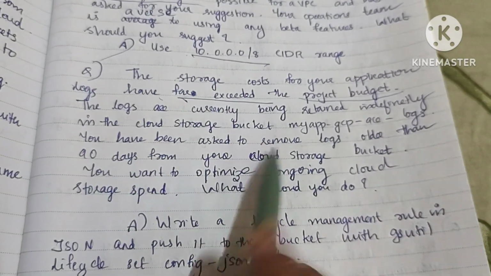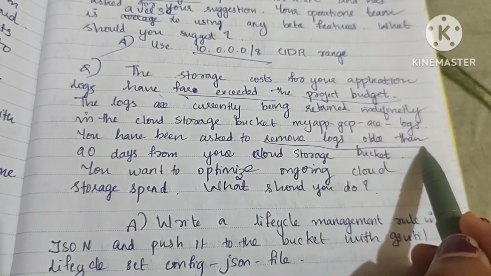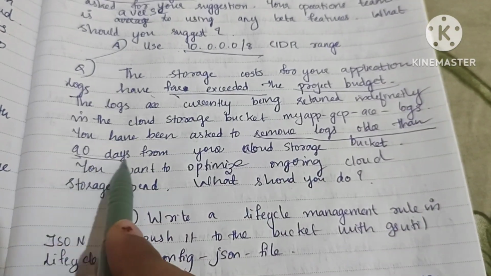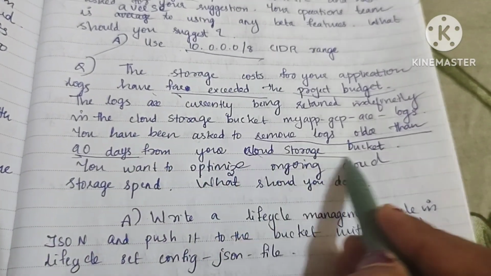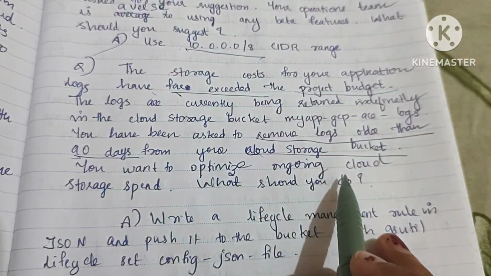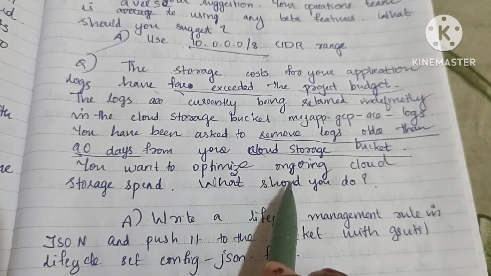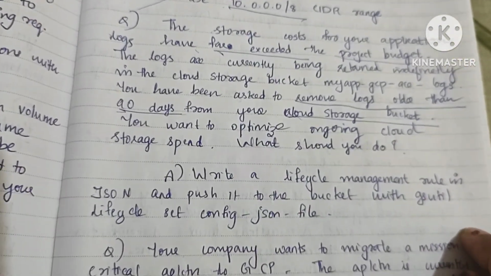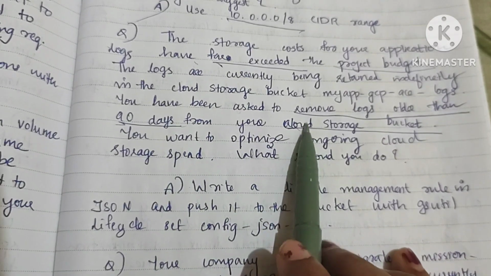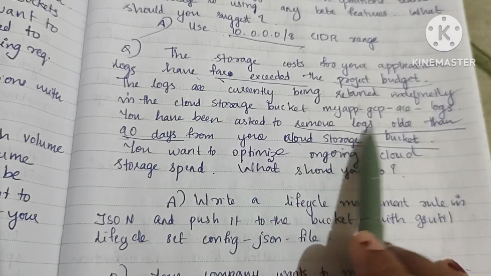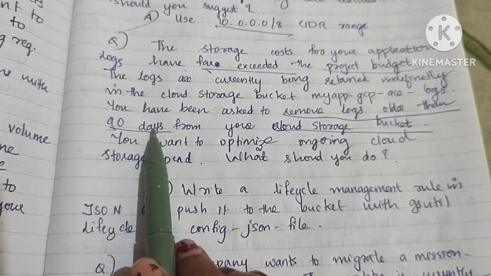You have been asked to remove the logs older than 90 days from your Cloud Storage bucket. You want to optimize ongoing Google Cloud Storage spend. What should you do? Okay, here it is mentioned we need to remove the logs older than 90 days.